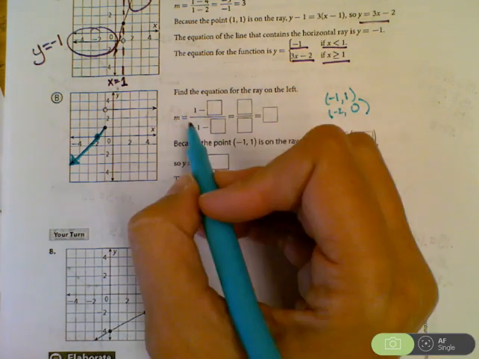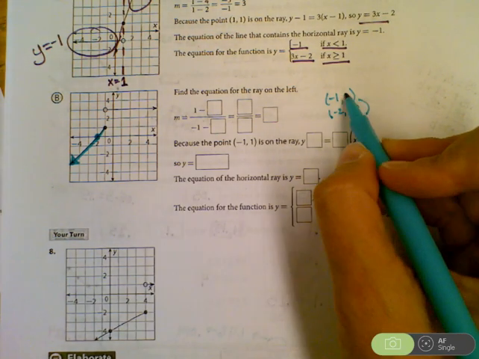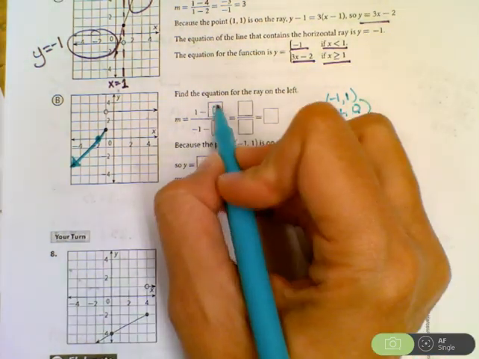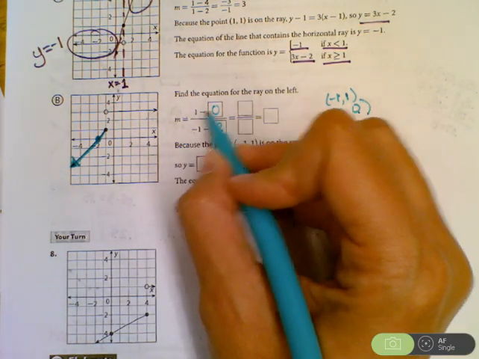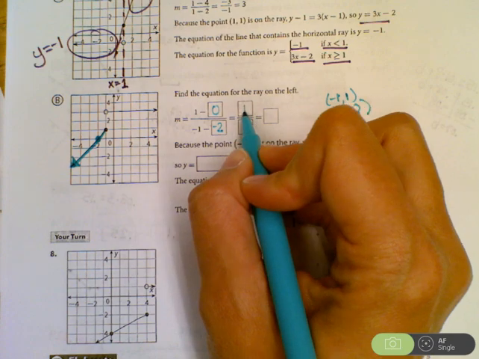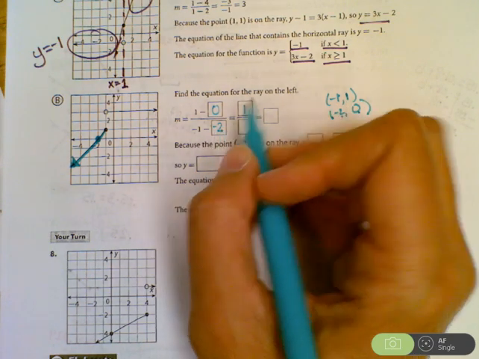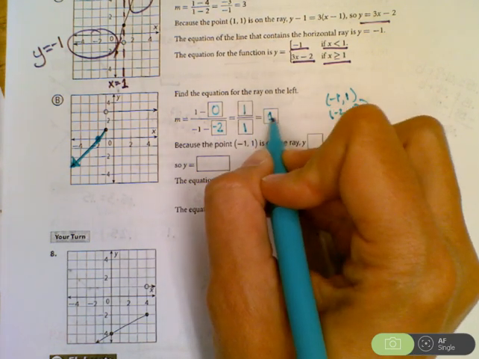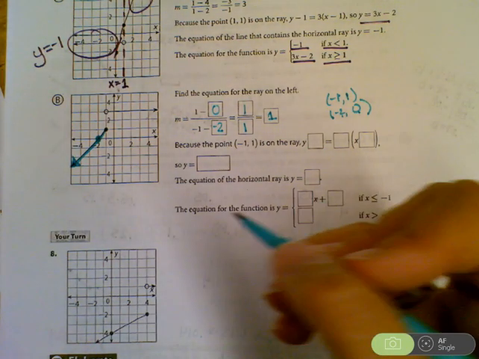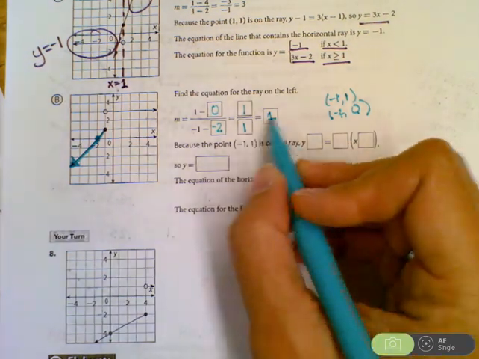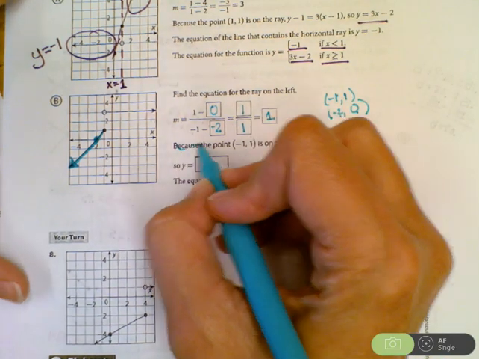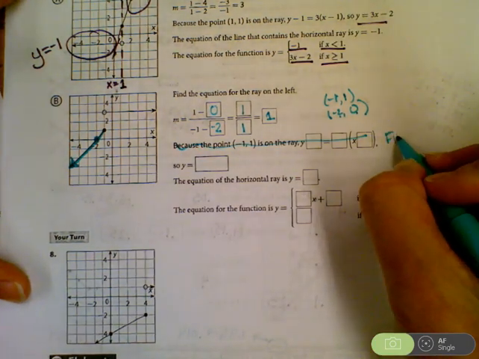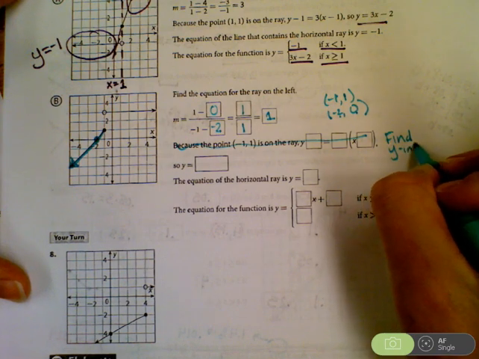So then 1 minus 0, because we subtract the y's on top, over -1 minus -2. 1 minus 0 is 1, -1 minus -2 is 1, so the slope is 1. That's the same thing I just told you. So that gives us the slope. We're going to skip this part. We're going to find the y-intercept from the graph.